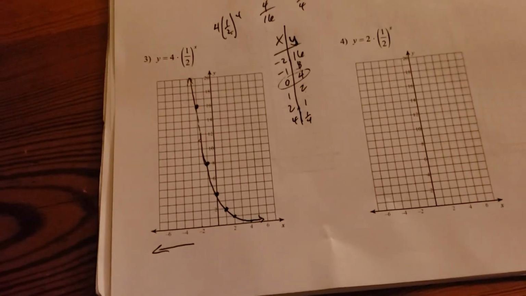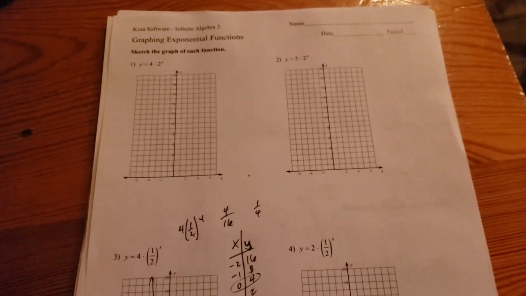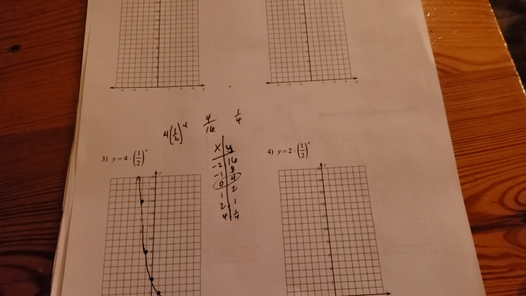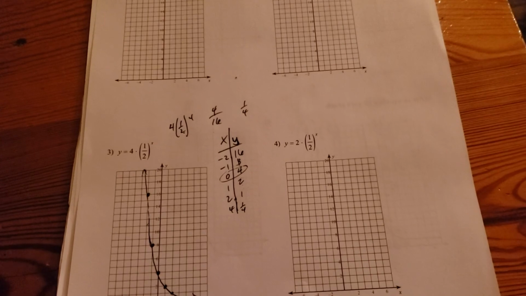Okay, that's pretty much it. That's the gist of the whole thing. So I want you guys to go work these other questions on this worksheet I'm about to show you, and you guys will be good to go. Shoot me some questions if you have a question.